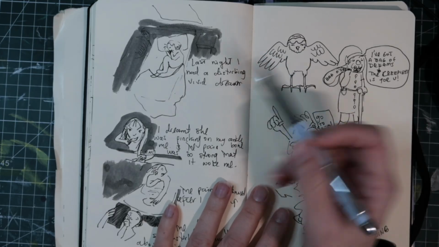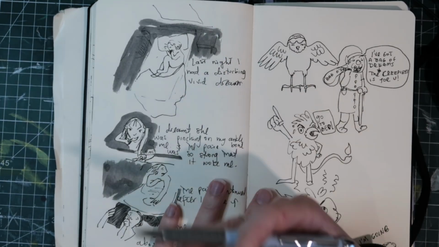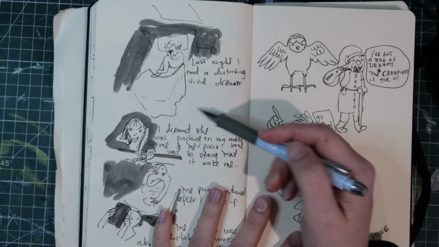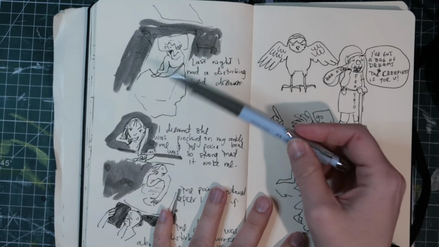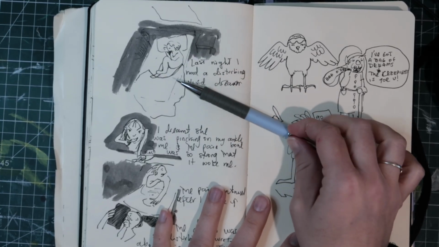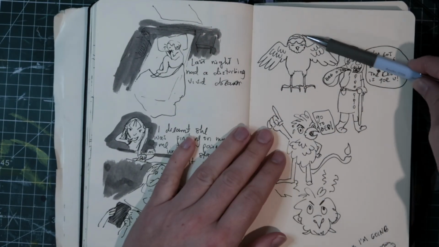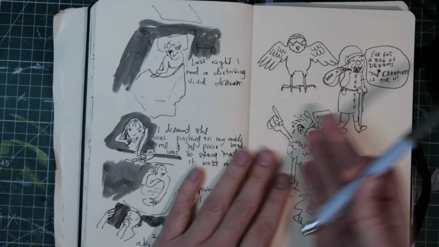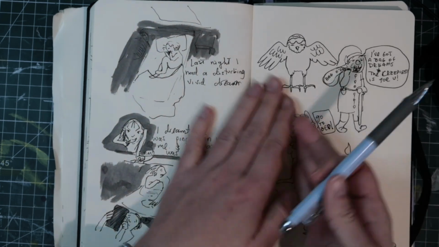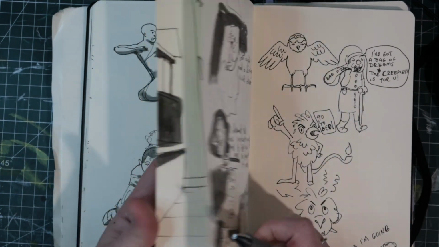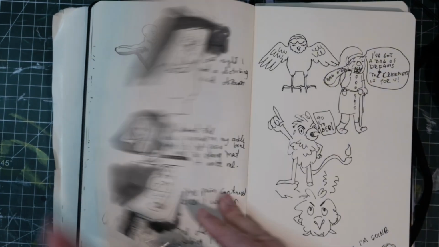So yesterday I was super tired. I've been having issues with sleep. I've always had issues with sleep. And I had this really vivid and disturbing dream. And so I was drawing a bit of that and writing it down. And then at the same time, I wanted to continue because I like having both sides of the spread be the same thing. I always have that.